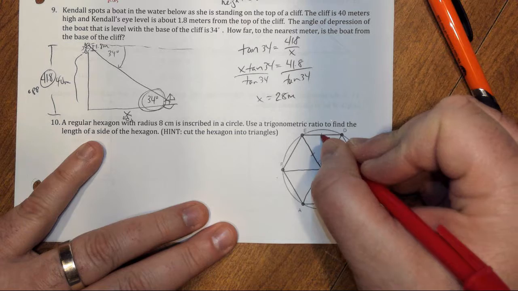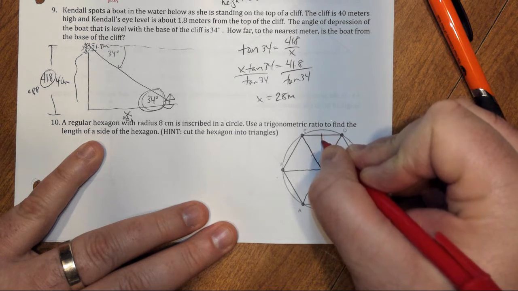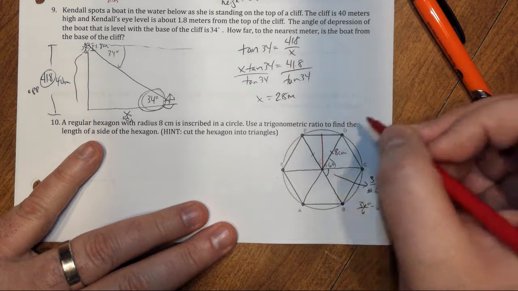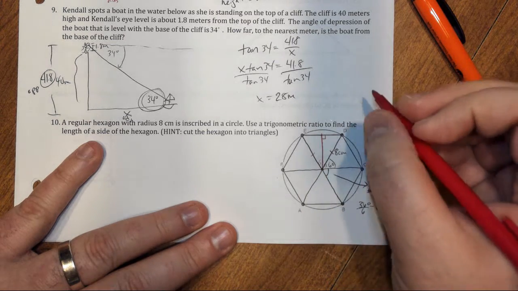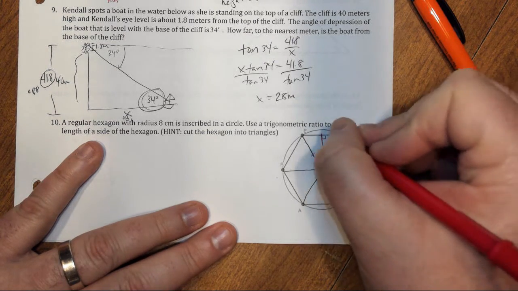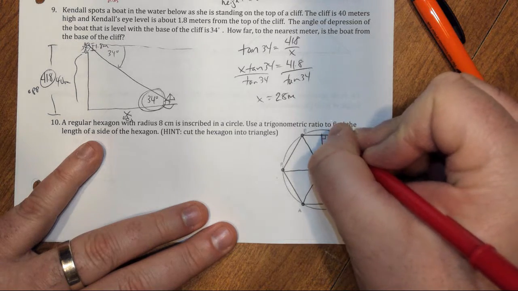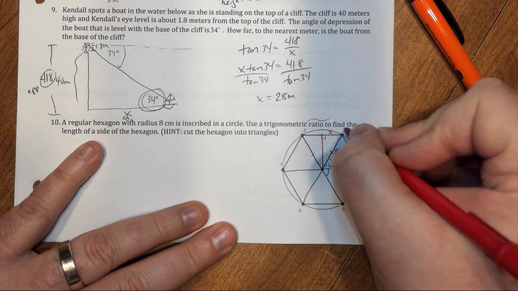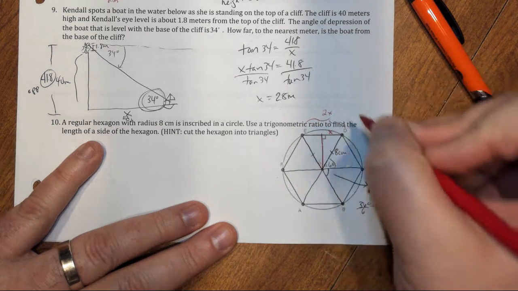What I would want to do is drop an altitude down in the triangle. And what that's going to do is it's going to cut the triangle directly in half. All right? So what I really want to know is what's this piece right there. Because ED is just 2 times whatever that is.